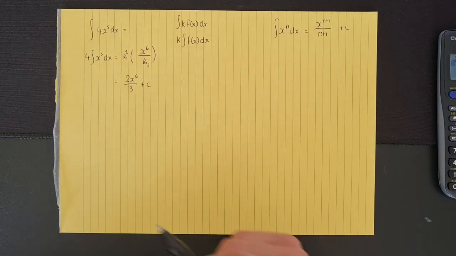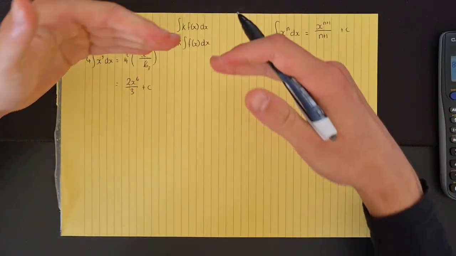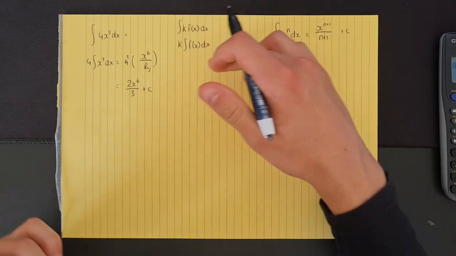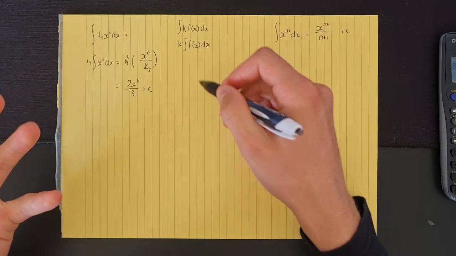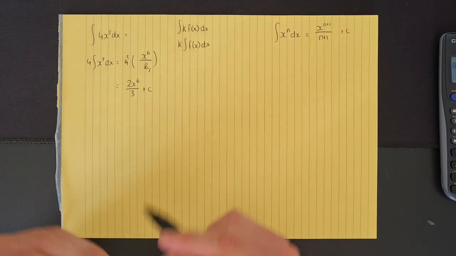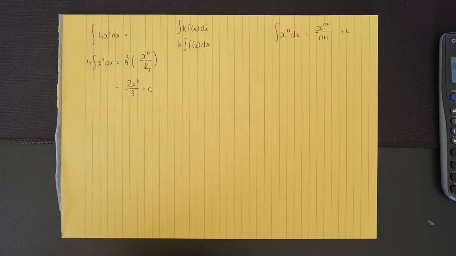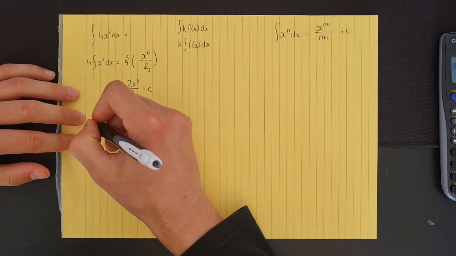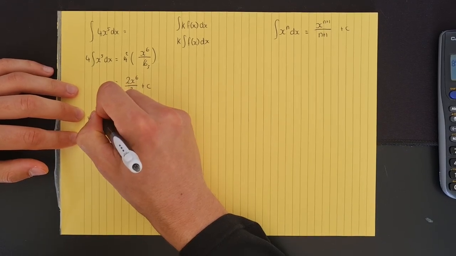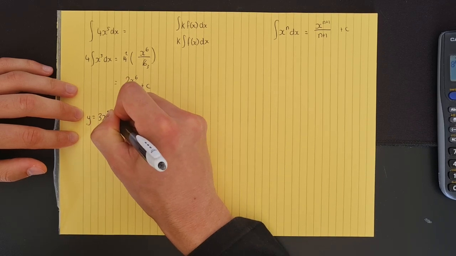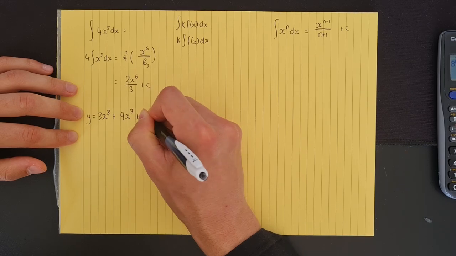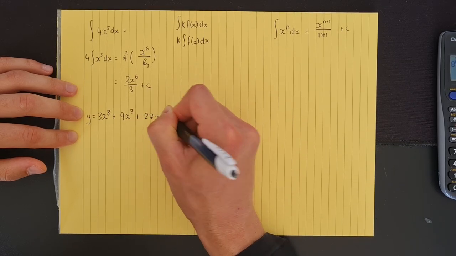Now, I'm going to have an equation, differentiate it, and then integrate it to get back to the original equation, to show you how integration and differentiation are basically opposite calculations. So let's say we have an equation y is equal to, I don't know, let's say 3x to the power of 8 plus 9x to the power of 3 plus 27x squared.